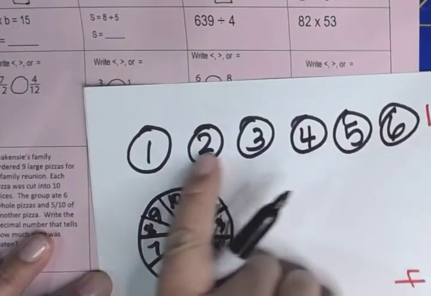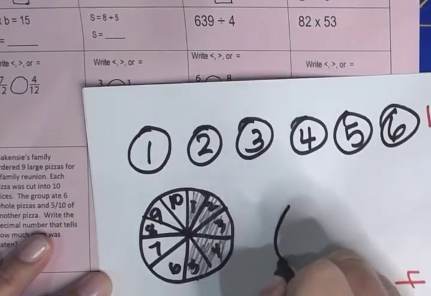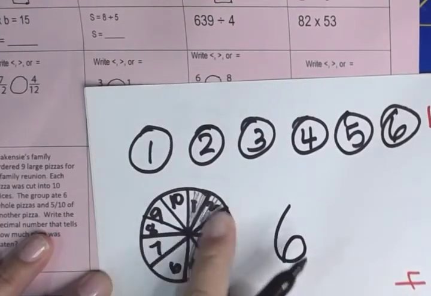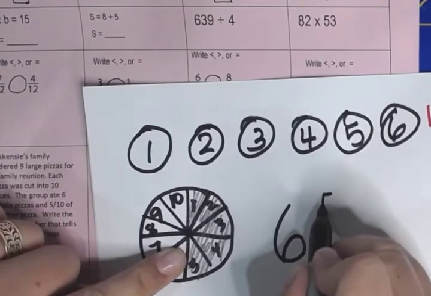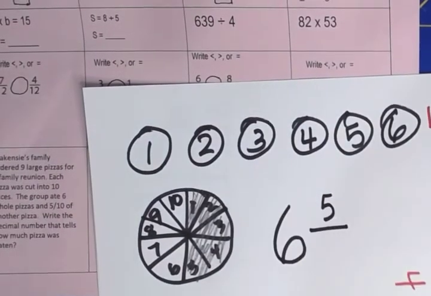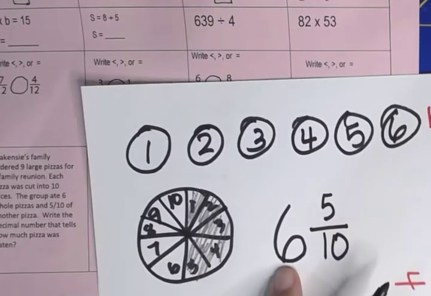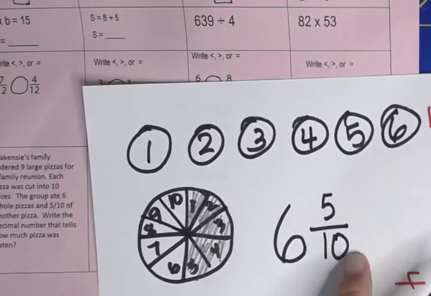This is your whole number. They ate 6 whole pizzas. The pizza right here, they ate only 5 out of 10. So here's what they had. They ate 6 and 5/10.